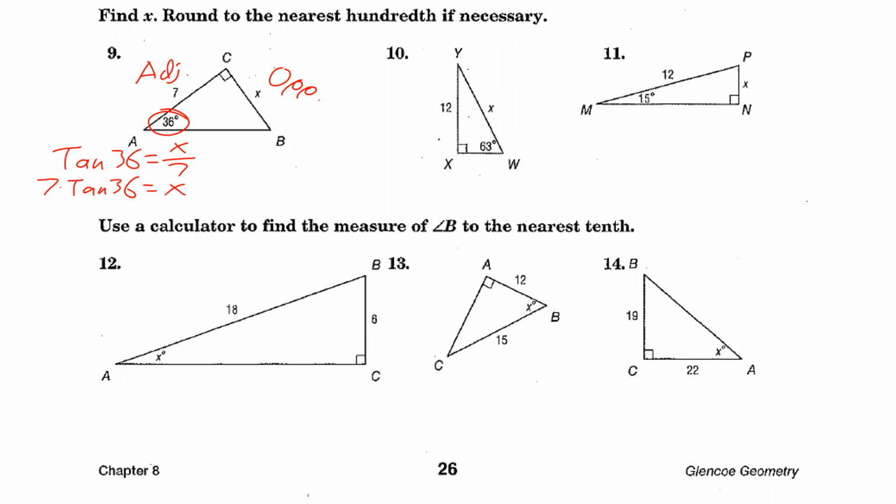Plug into your calculator. Again, if it's in degree mode, you're just going to do the tangent of 36 first, so 36 tangent, and then you multiply by 7. You should get an answer of 5.085. So we're going to round to 5.09 because this one said round to the nearest hundredth place. All right. Try your calculator, see if you come up with the same thing. Any questions?